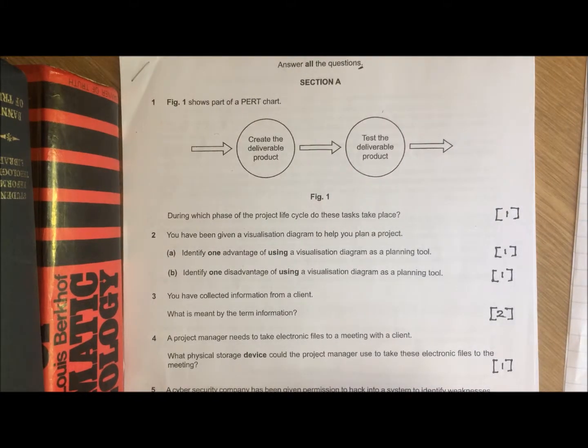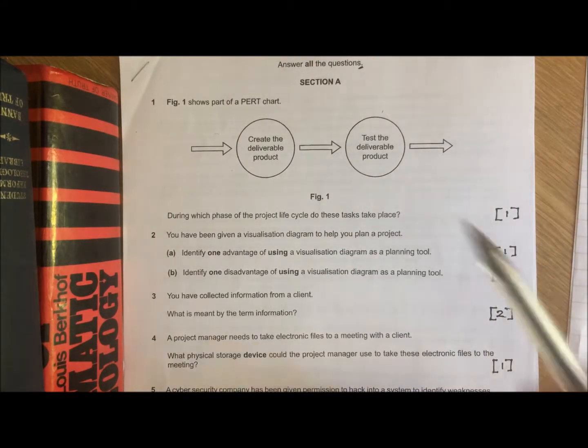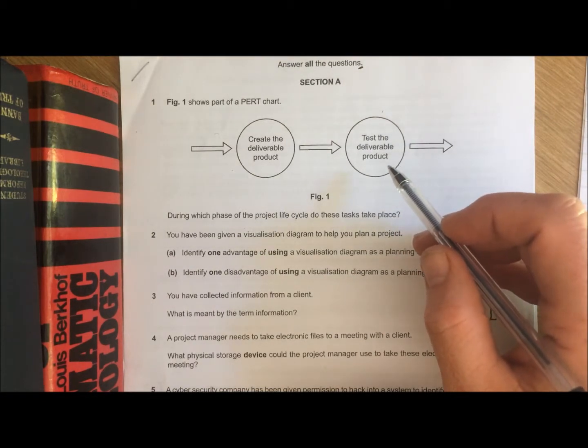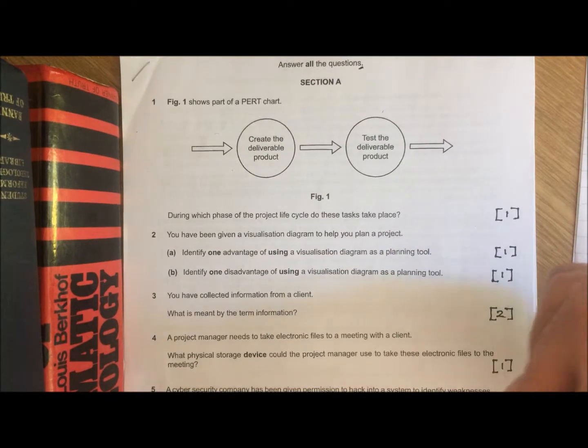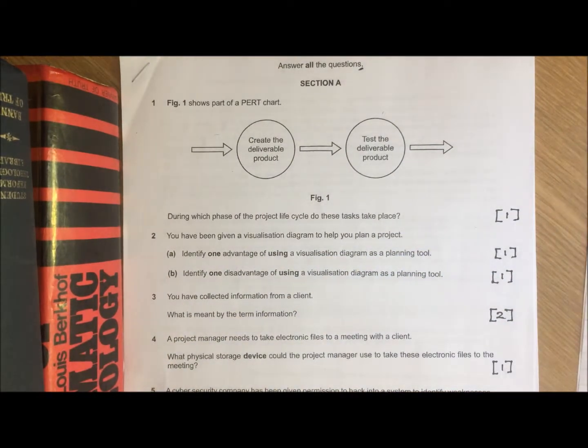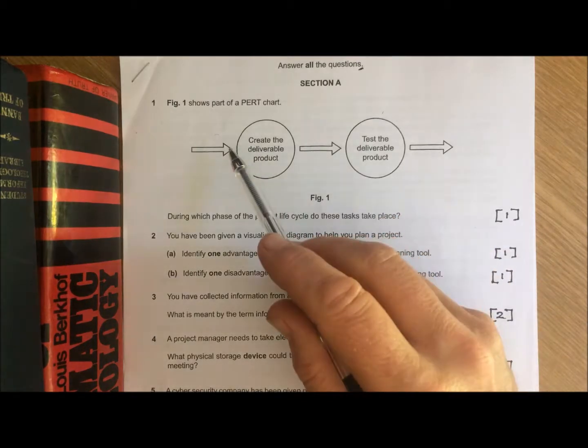Right, well, we're going to have a look at the paper that you took for your Year 9 IT assessment and work our way through it. So we're going to start with Section A. Section A will always be a series of very short questions. So let's have a look at question 1.